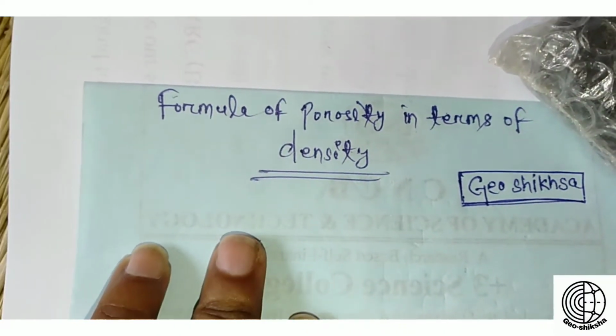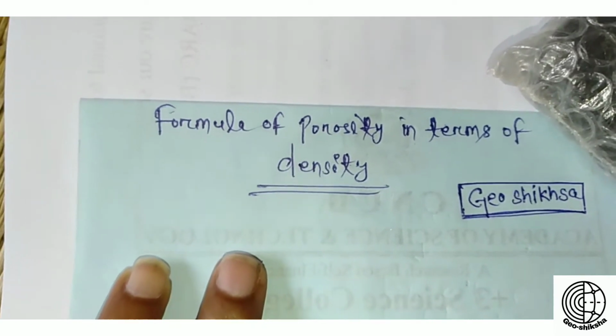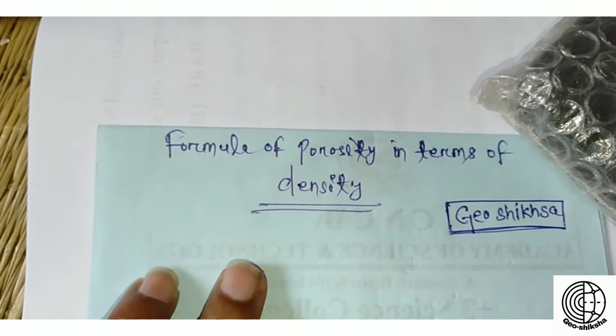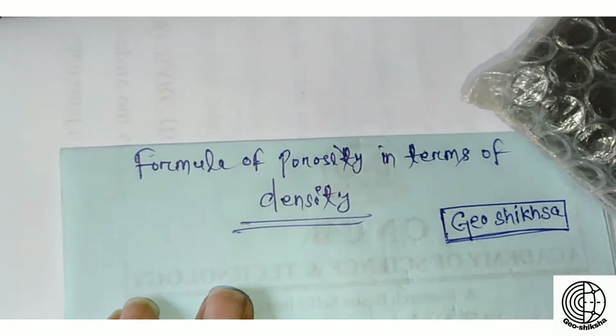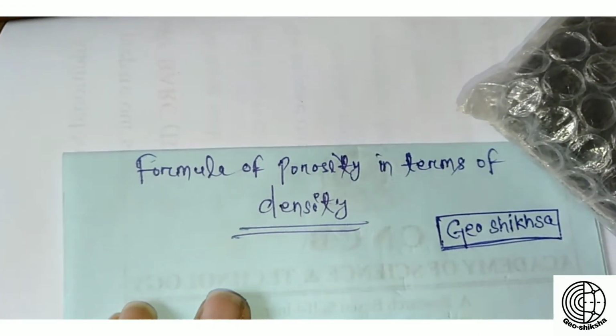Today in this video we will study the formula for porosity in terms of density. In the previous lecture I told you the formula for porosity in terms of volume, and from that formula we can derive the density formula. So in this video we talk about this topic.